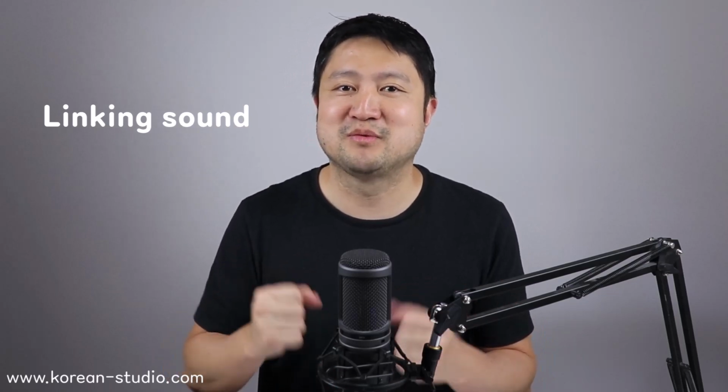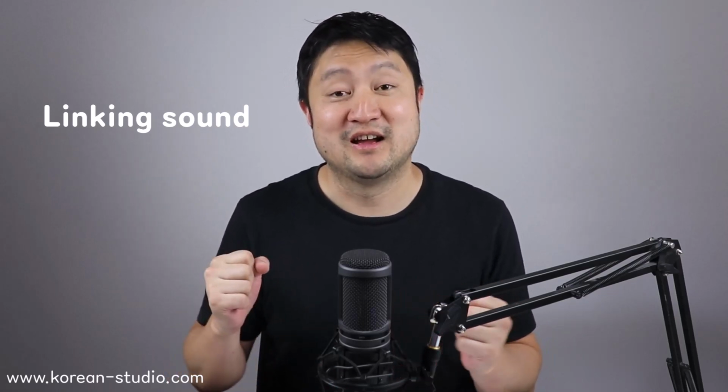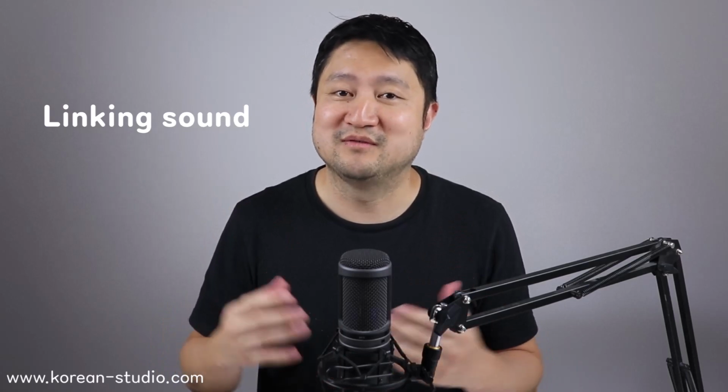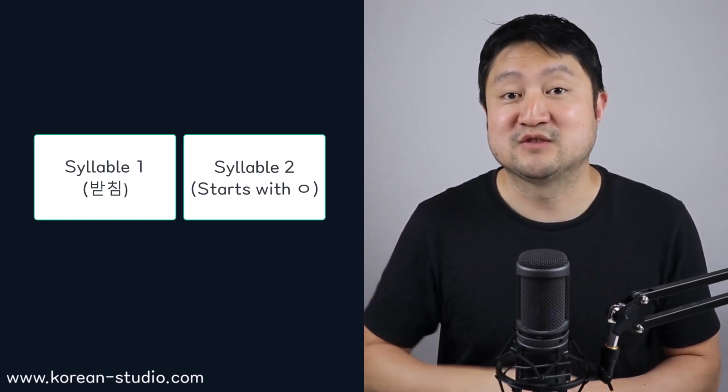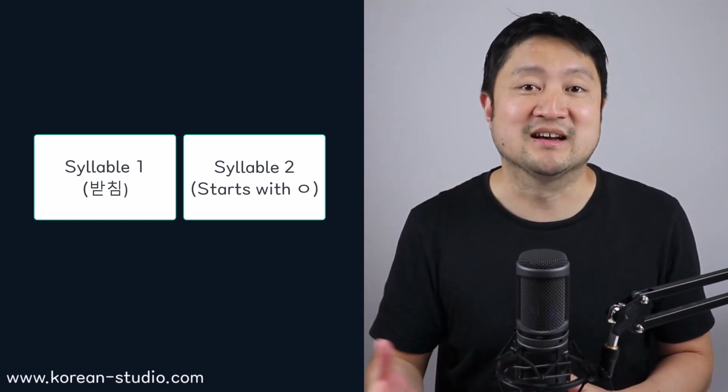Now in today's lesson, we're going to focus on a very important aspect of Korean pronunciation, which is linking sound. In Korean, linking sound is probably one thing that's going to make your Korean sound very natural and also much more understandable to the other person listening to your Korean. And linking sound happens in Korean when the 받침, the final consonant of a word or syllable, is followed by another syllable that begins with 이응. And in that pattern, the sound of the 받침 links with the following syllable.